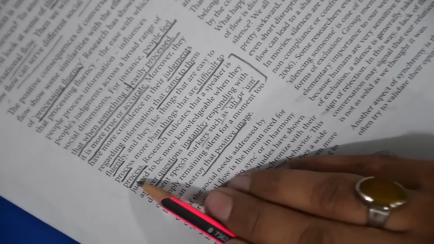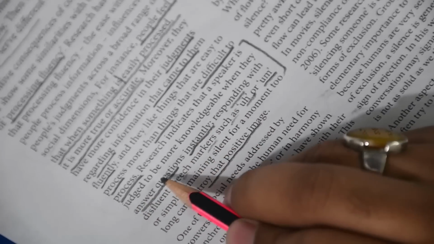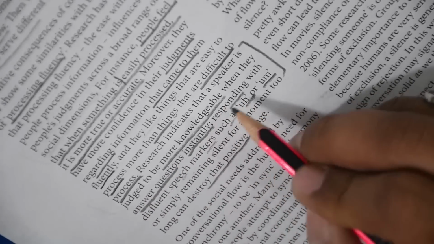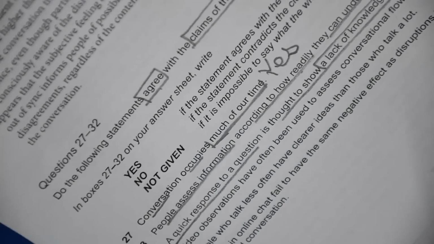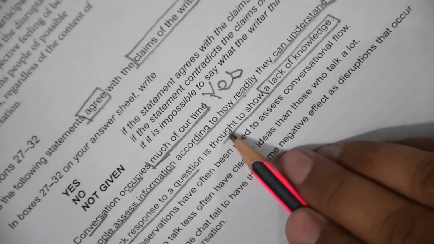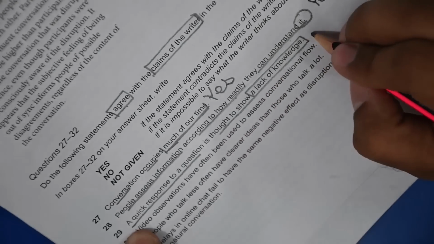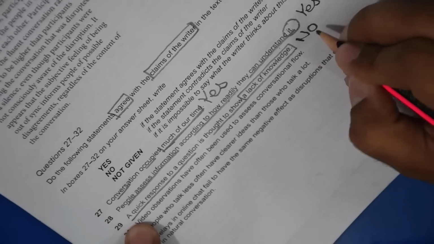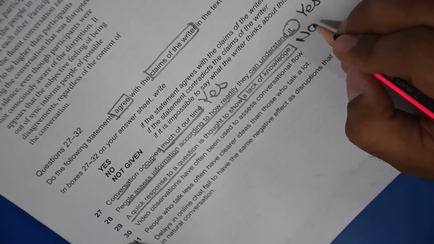It actually shows that you have a lot of knowledge, not lack of knowledge. Let's read again: more knowledgeable. So where is the lack of knowledge? Research indicates that a speaker is judged to be more knowledgeable when they answer questions instantly. So they are saying the opposite thing. A quick response to a question is thought to show a lack of knowledge. No, it's actually not. So the answer is no.